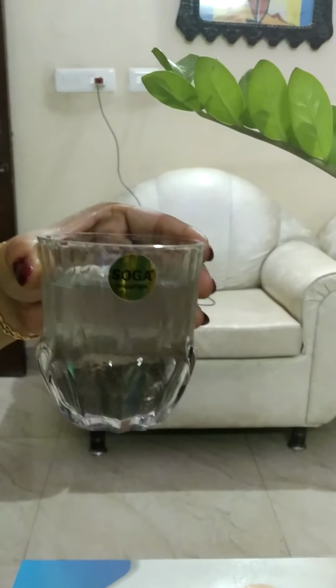Now, let's move to the next process, that is decantation. When you separate the upper layer of water by gently pouring the clear water into another tumbler, this process is called decantation.